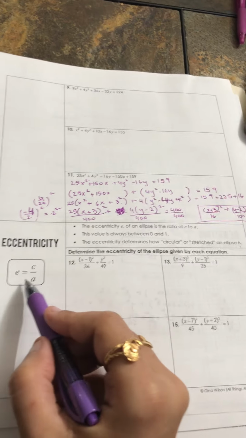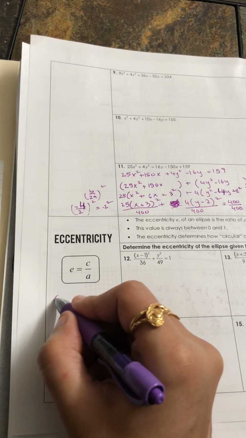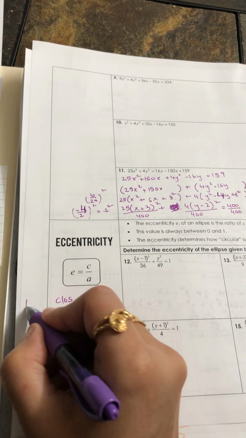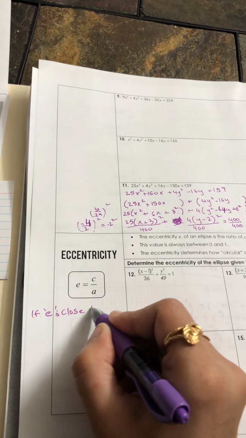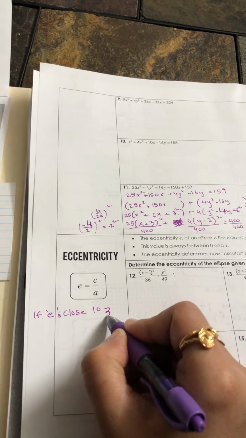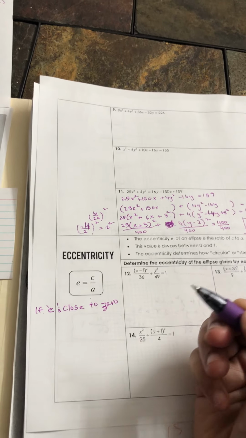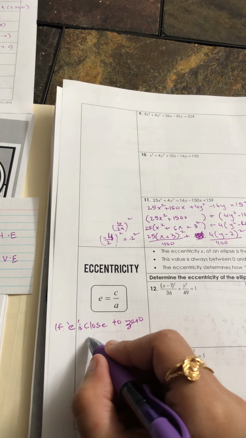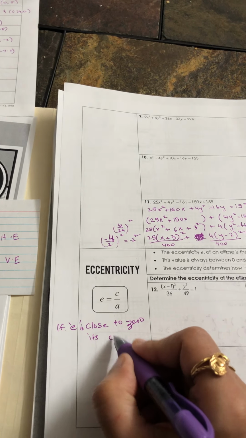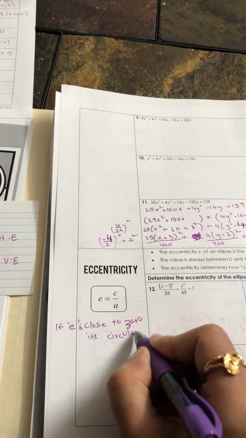If the value of E is close to 0, then the ellipse is circular.